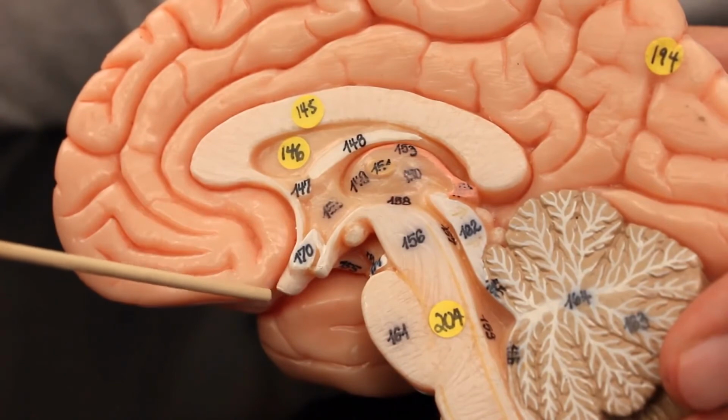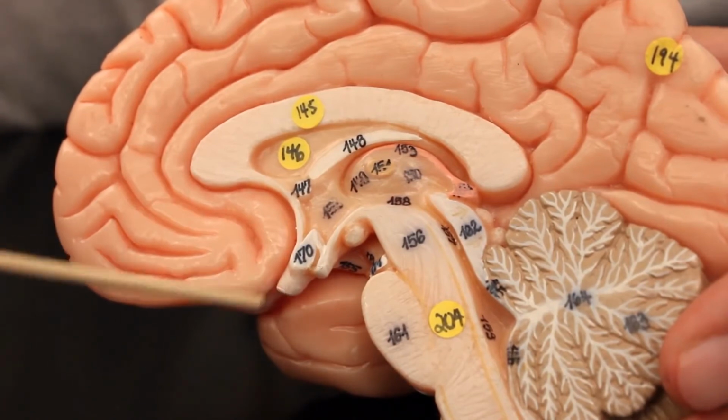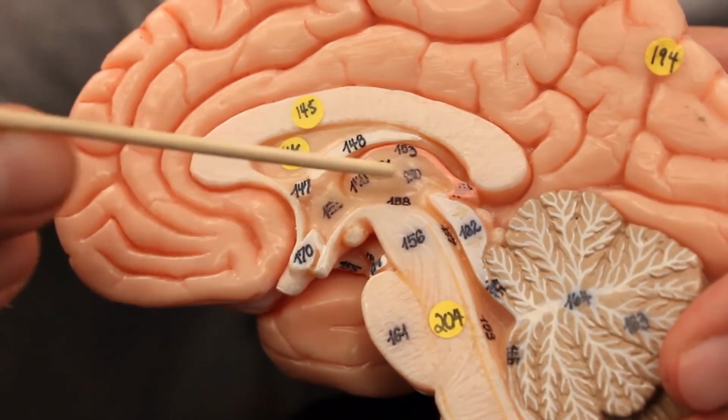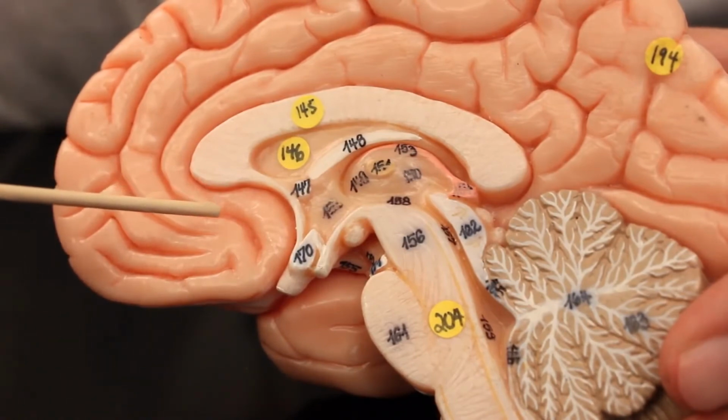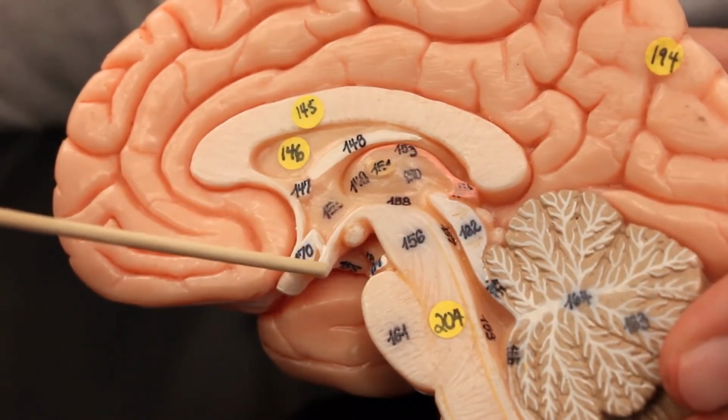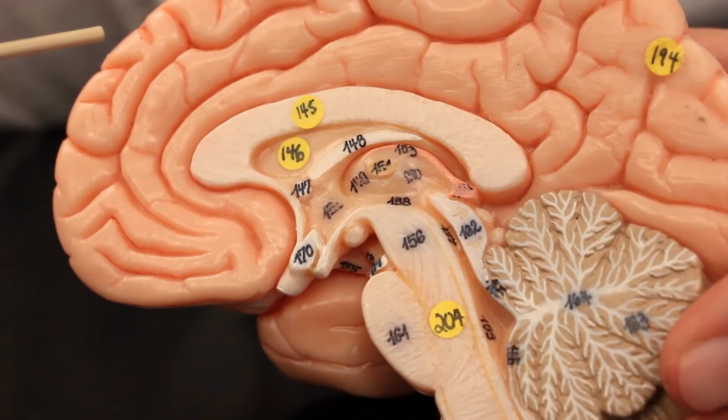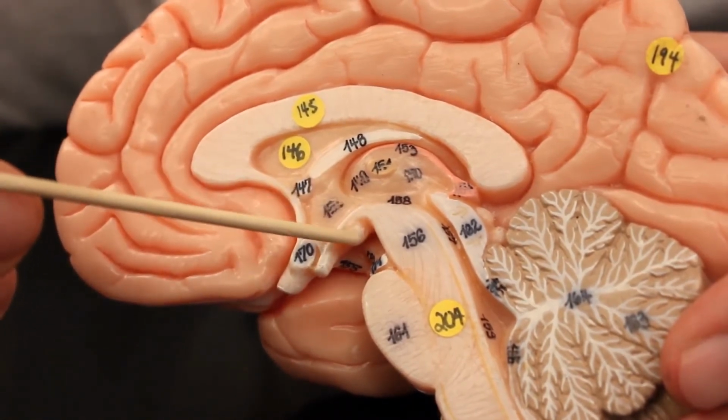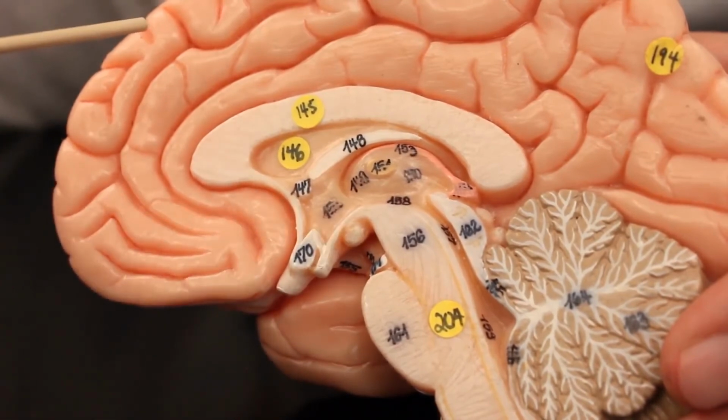So for example, this is the right cerebrum, so this would be the right optic nerve here, and some of its fibers will cross over to the left side. So that's kind of like the optic chiasma there. And then this part right there is the infundibulum. Then if you look right there, that little ball there is called the mammillary bodies.